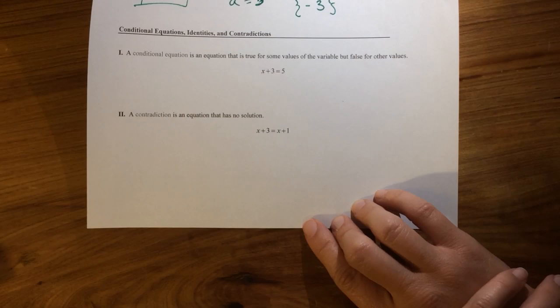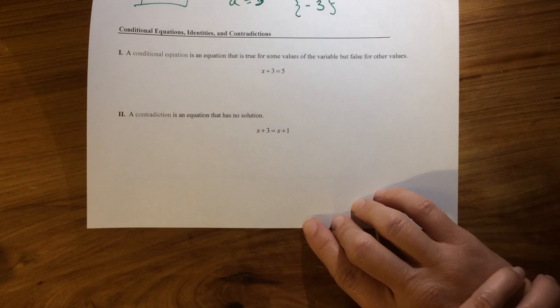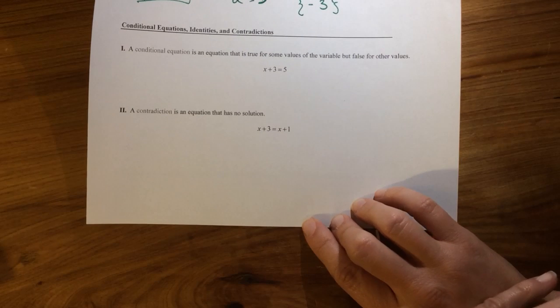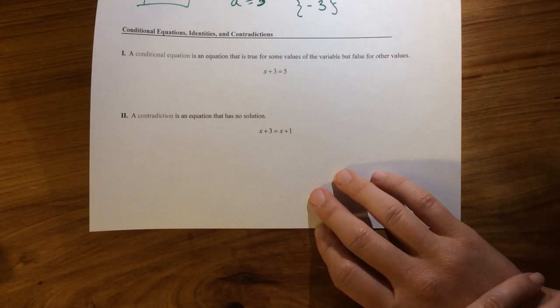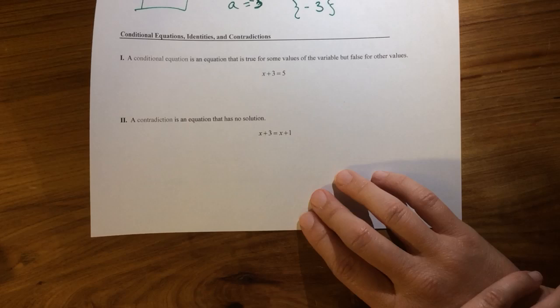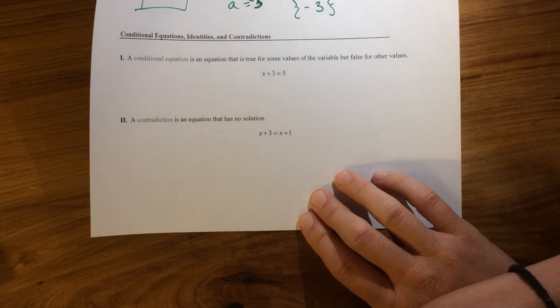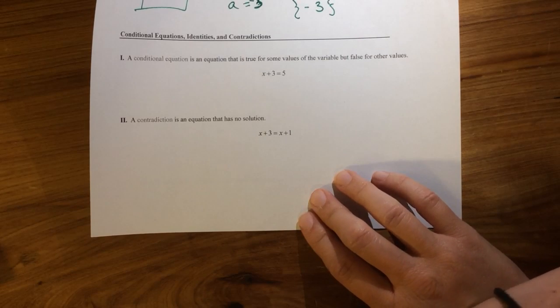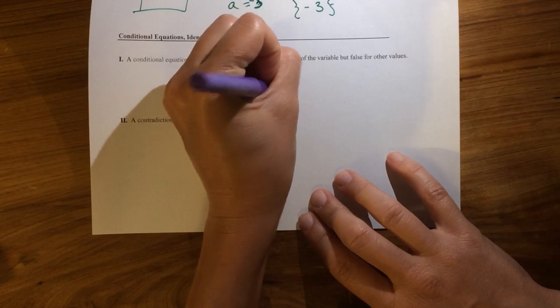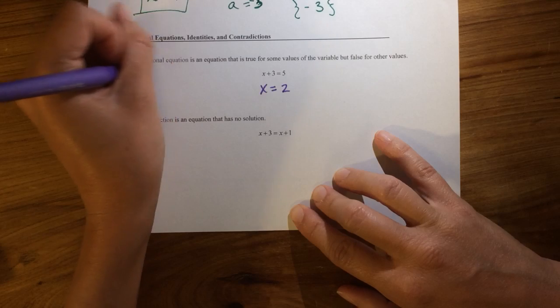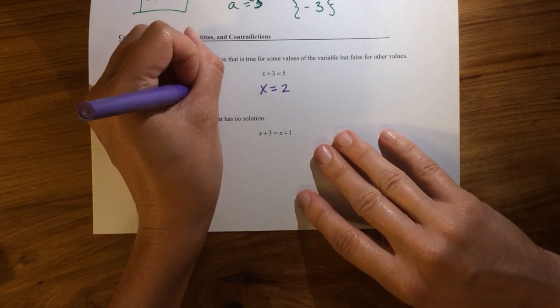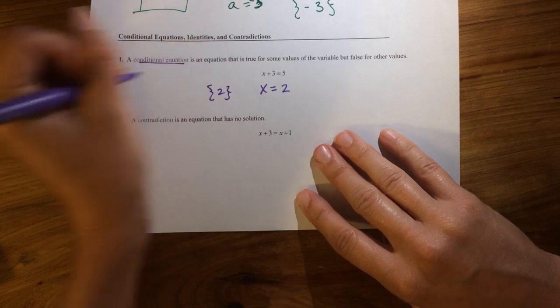A conditional equation is an equation that is true for some values of the variable but false for other values. So if x plus 3 equals 5, then we know that x equals 2. So this is a conditional equation, x equals 2.